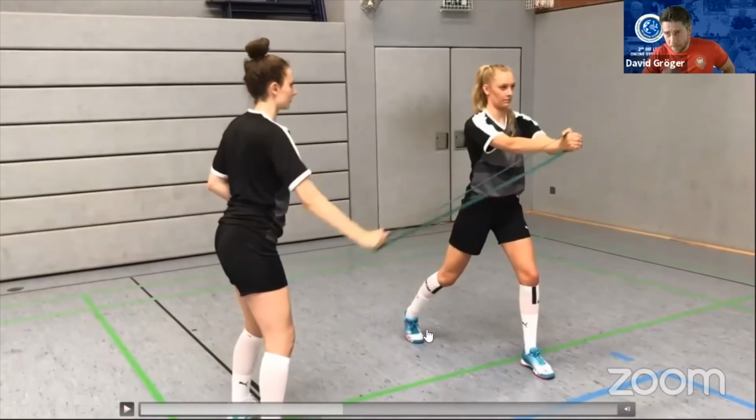You can do it in different stances, and this is more challenging when you have a split stance, for example, or you can do it in other forms. The main goal is the same, to rapidly contract the mid portion of your torso and therefore generate this transfer of power to the arms.